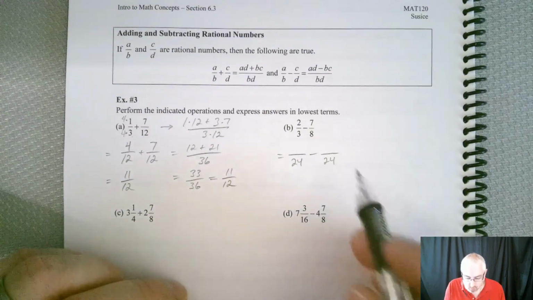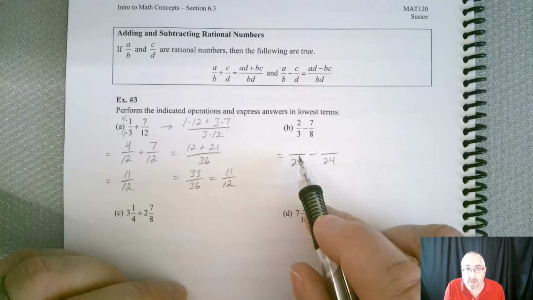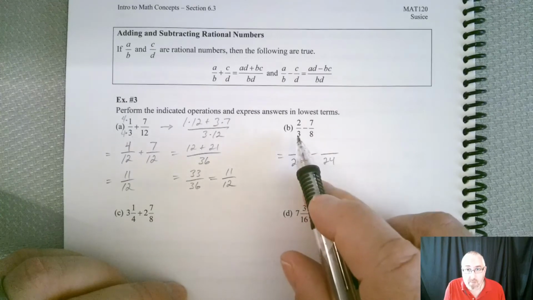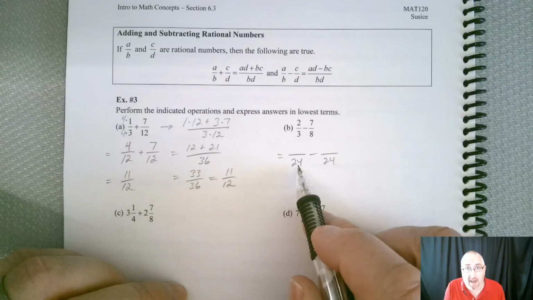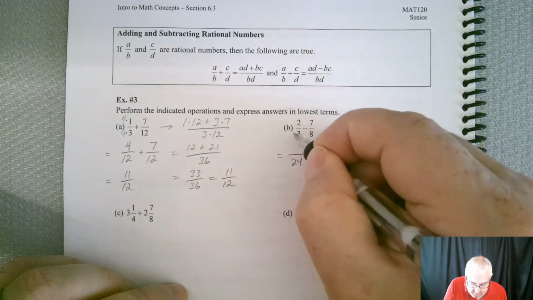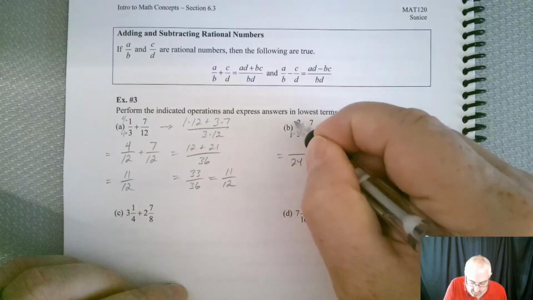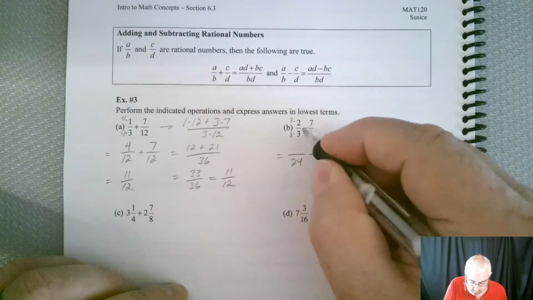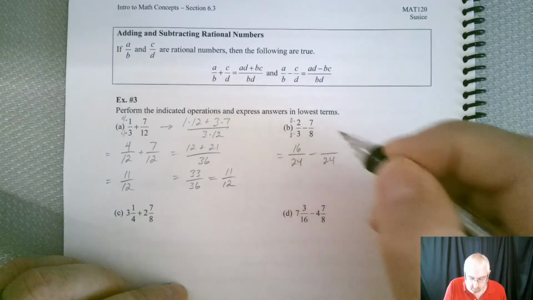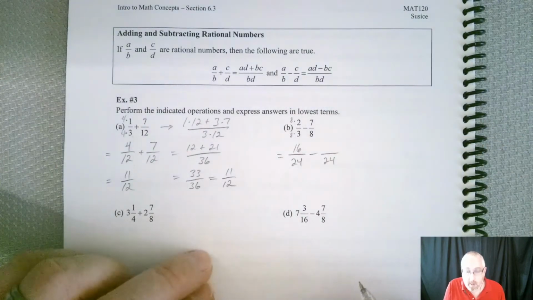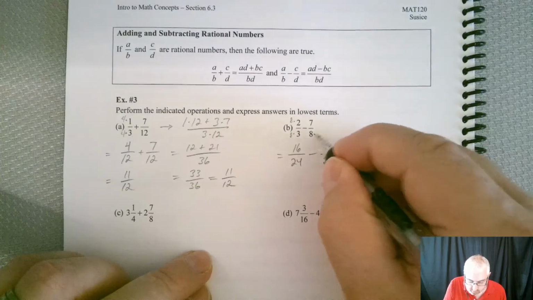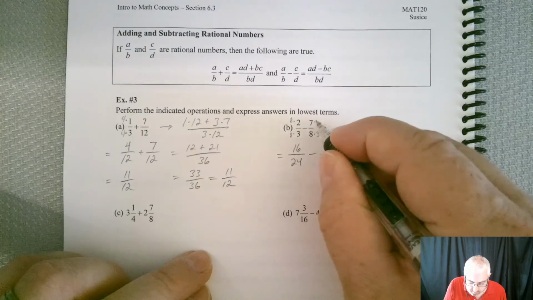So what would your first top change to? If I went from 3 to 24, I had to multiply by 8. So that means I have to multiply the top by 8 as well. So I'll get a 16 on that one. This one, I only had to multiply by 3, though.